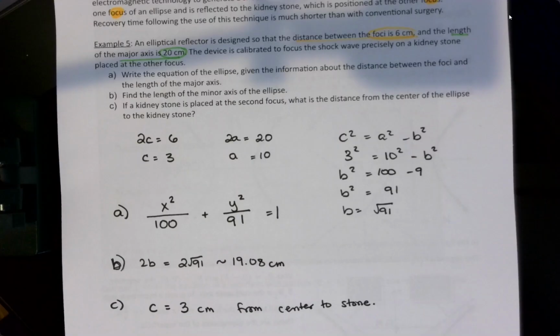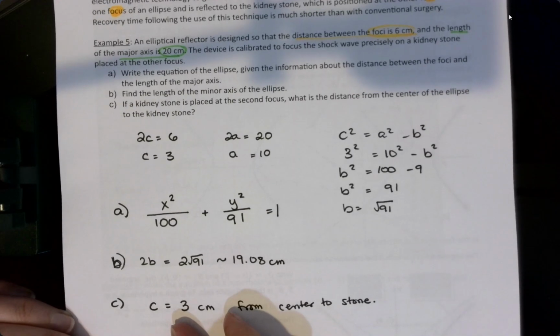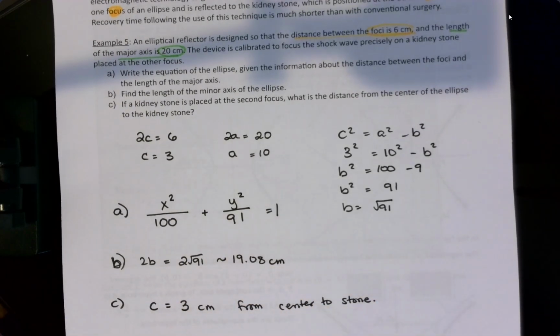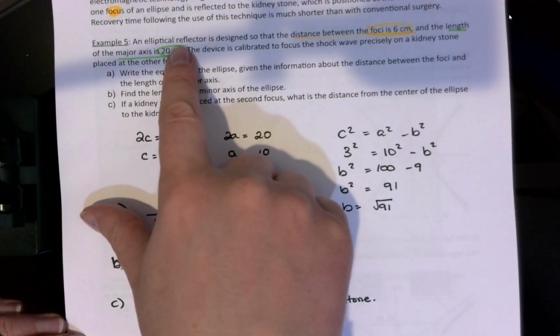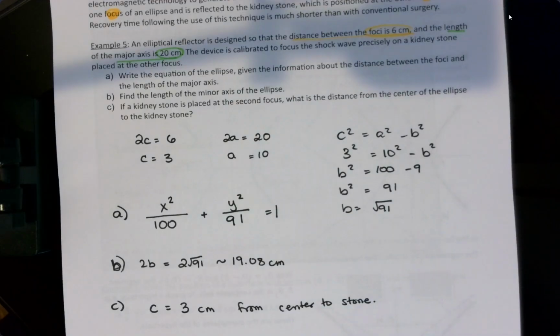So again, with this device, 3 centimeters is not very big, so it's probably pressed quite closely to the abdomen, so that your center is right outside of the body, and then the stone is 3 centimeters further from that. All right. Interesting. So that was our last example.